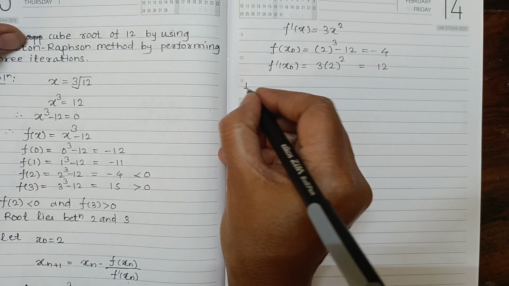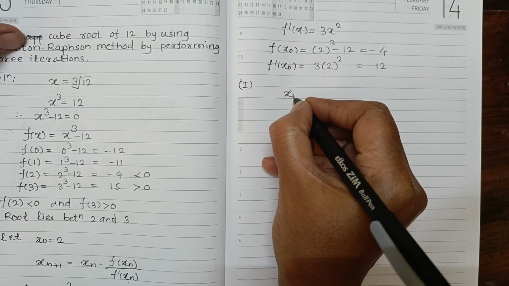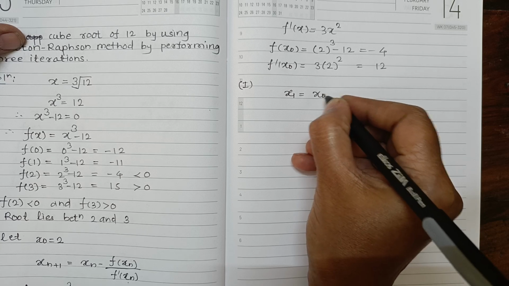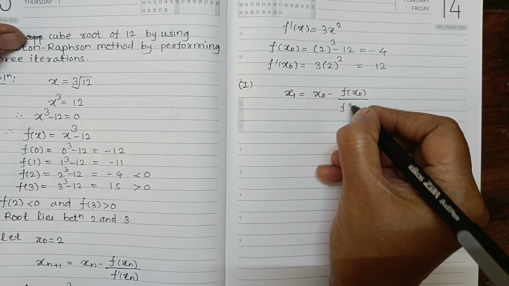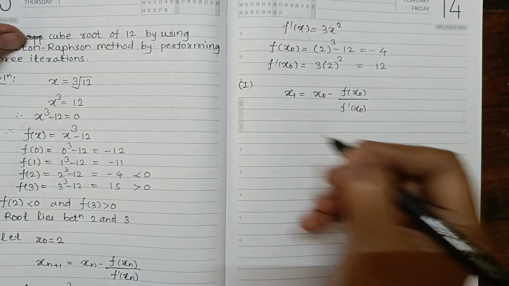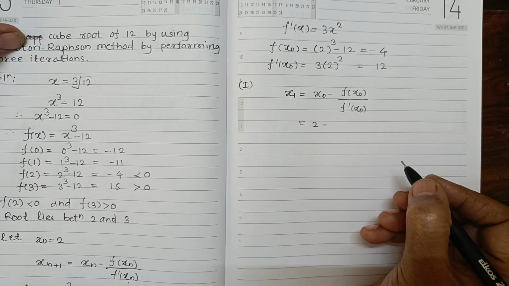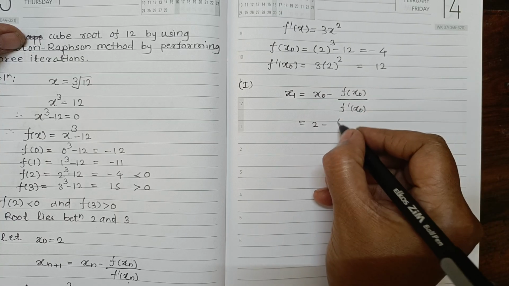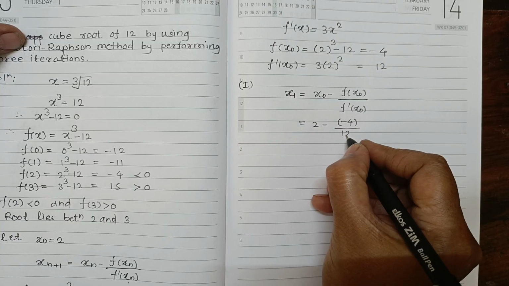Now first iteration, x1 is equal to x0 minus f of x0 divided by f dash of x0 is equal to 2 minus f of x0 is minus 4 divided by f dash of x0 is 12.